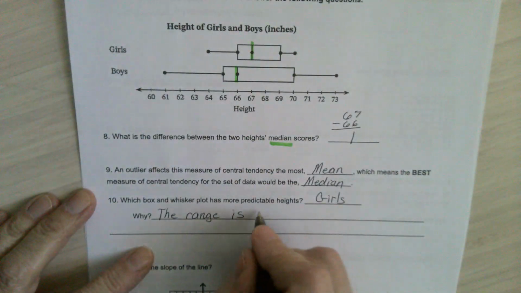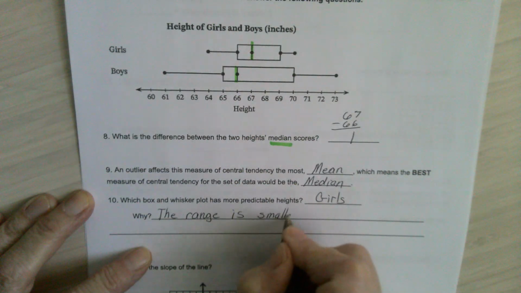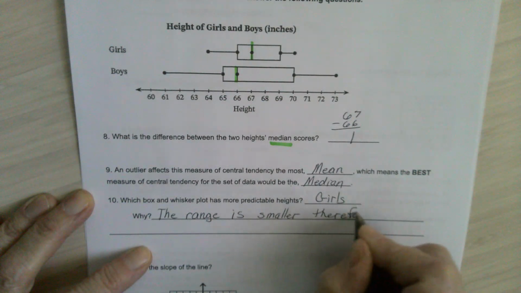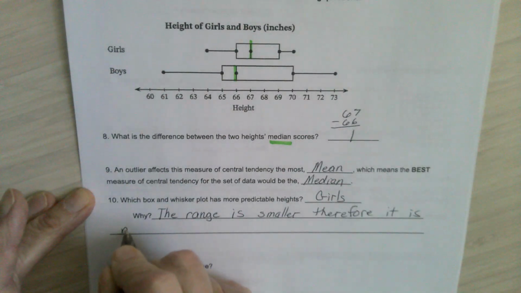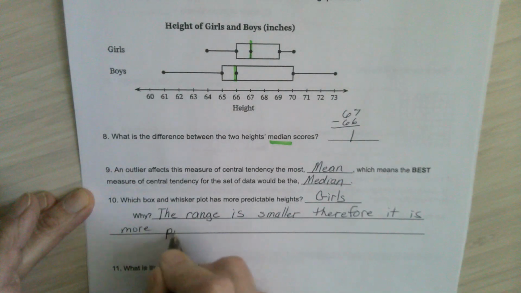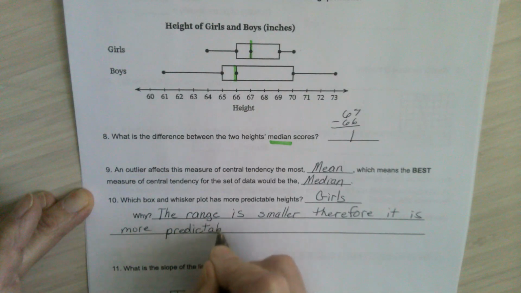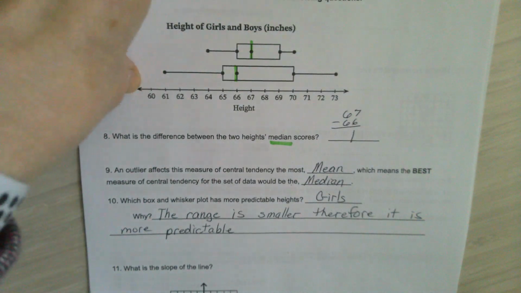The range is smaller, therefore it is more predictable. Any questions on that? Now let's look at the slope.